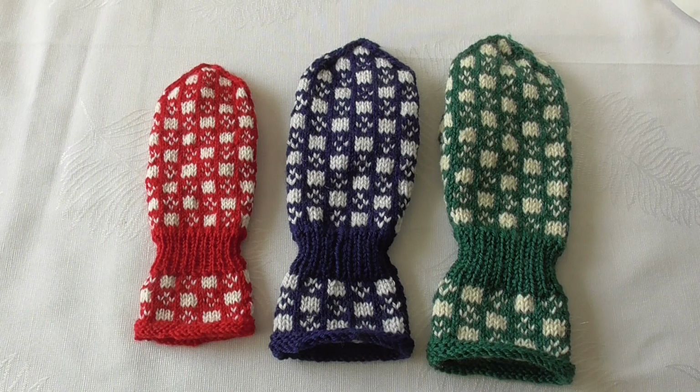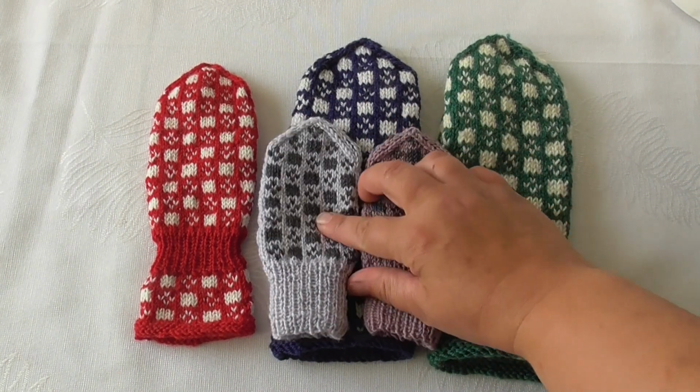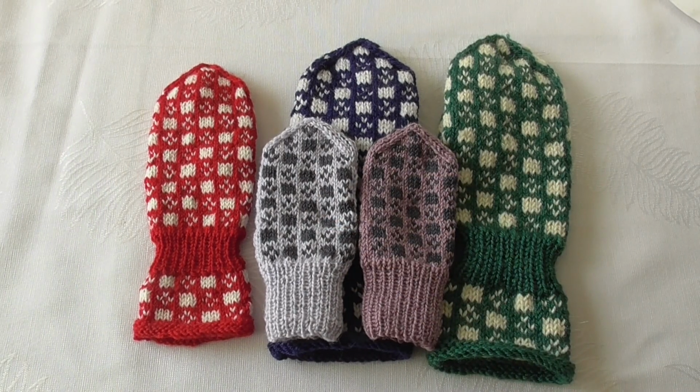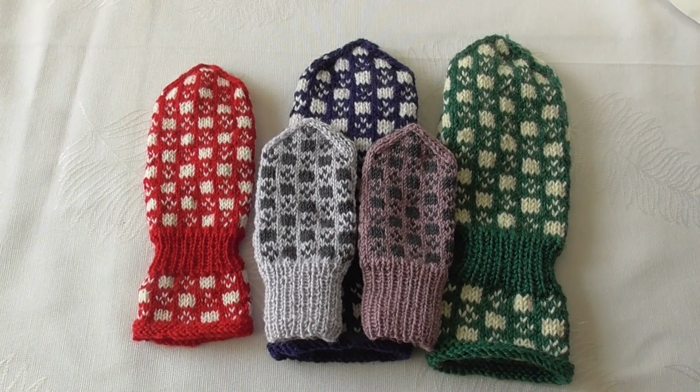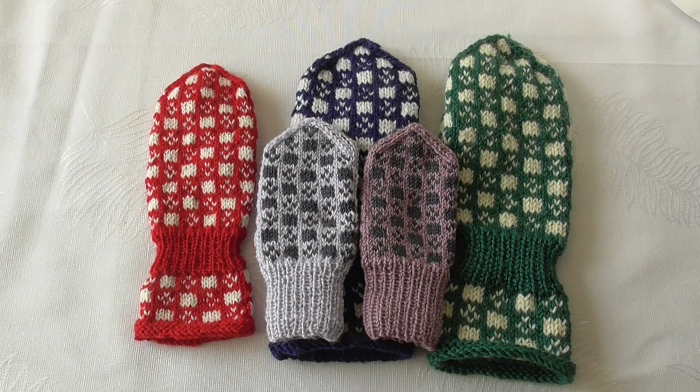So that's it, and I hope you have been slightly enlightened when it comes to how you can change the size of your knitting project without taking away or adding stitches to the pattern.